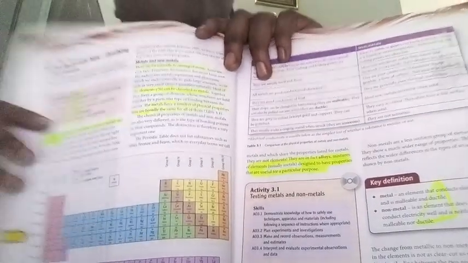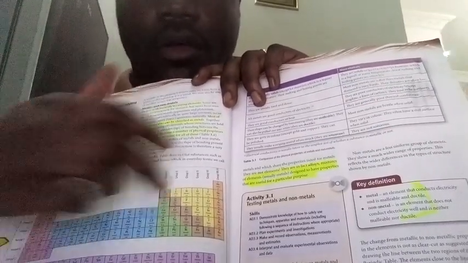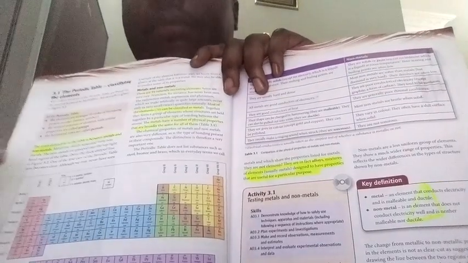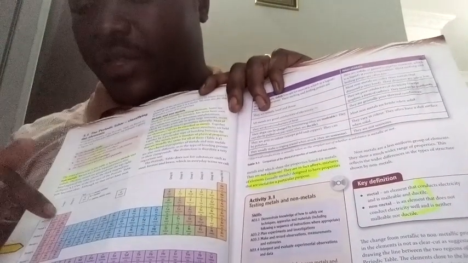So these are called groups. Okay, these are the groups, and all the elements in the same group have the same properties. They have similar properties. Okay, for example, we have this group.